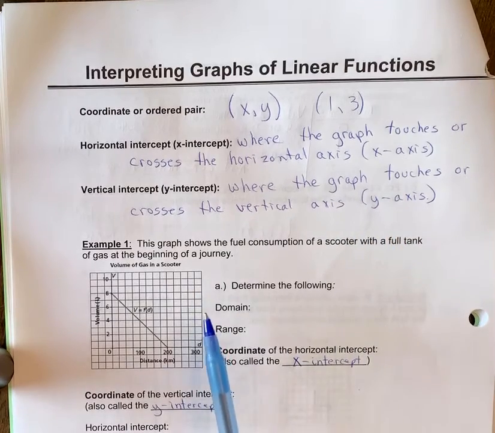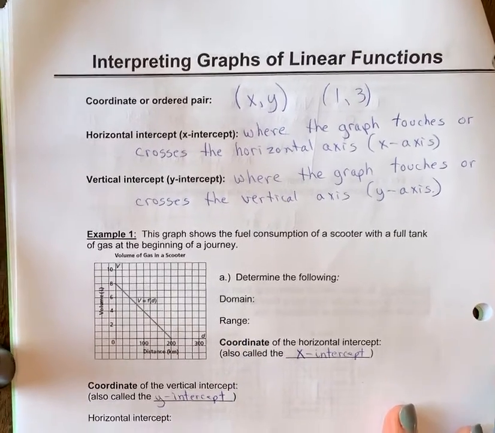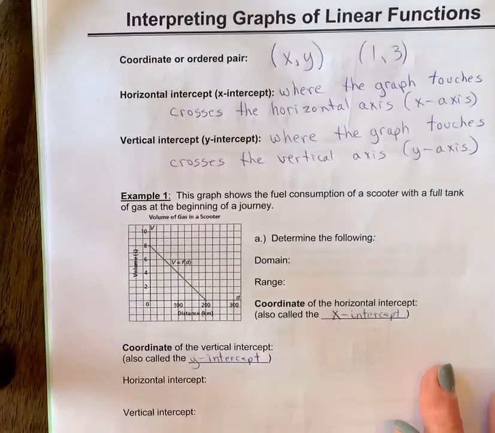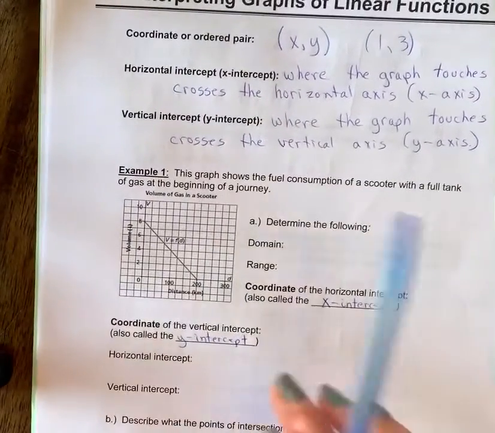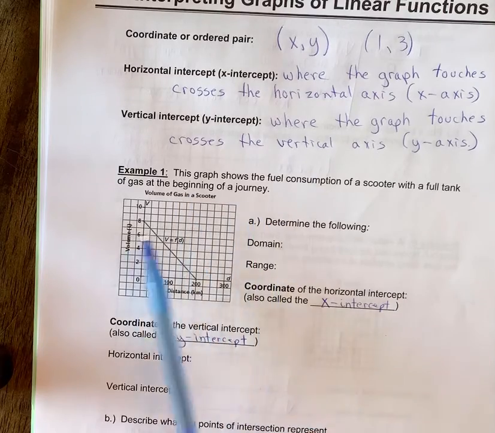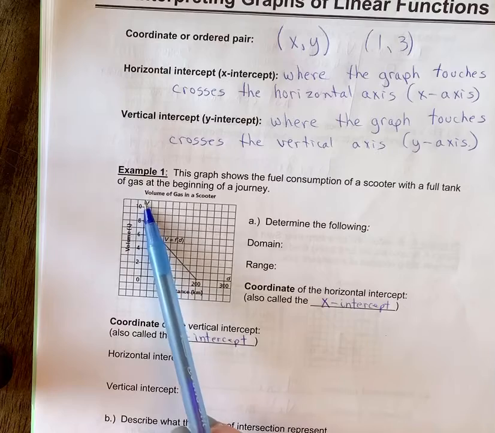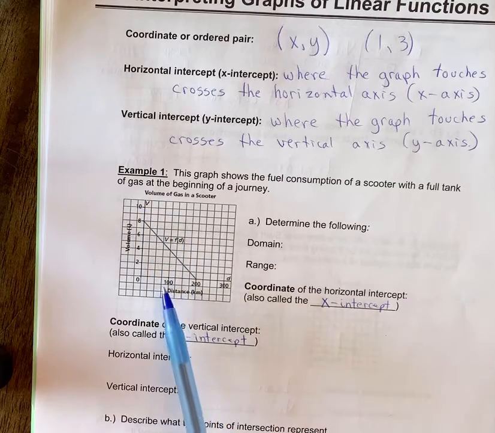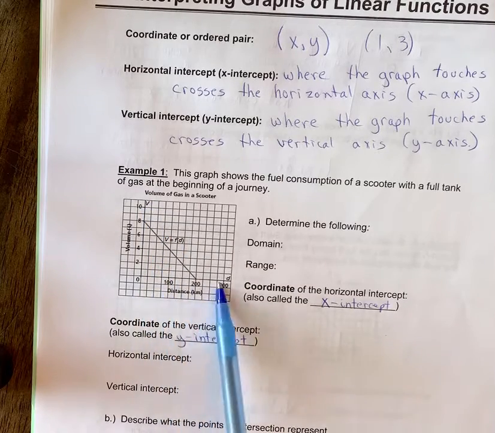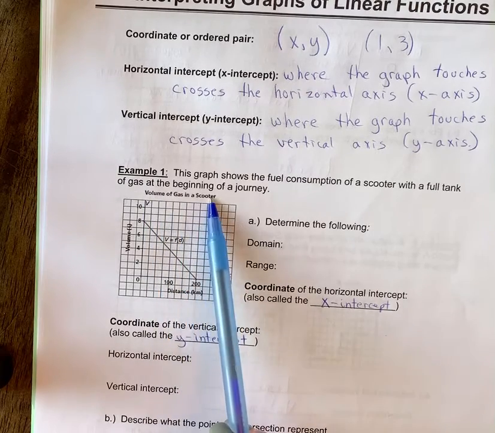Let's look at example 1 to review a few things and apply our new terms x and y intercepts. If we look at the first graph here, the graph shows the fuel consumption of a scooter with a full tank of gas at the beginning of a journey. So you've got volume along the y-axis, or in this case, the vertical axis with a V. I like to call it the x-axis, but the horizontal axis here is going to be a D variable instead. So this is the volume of gas in a scooter.